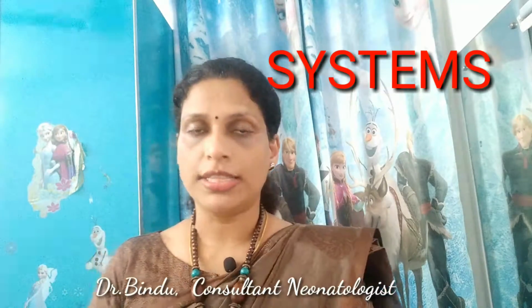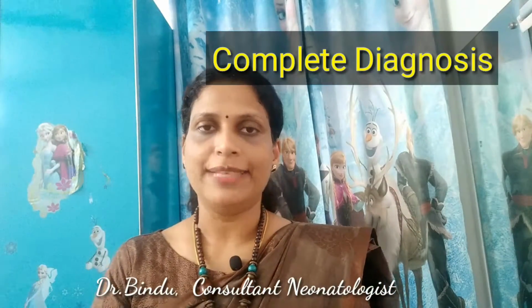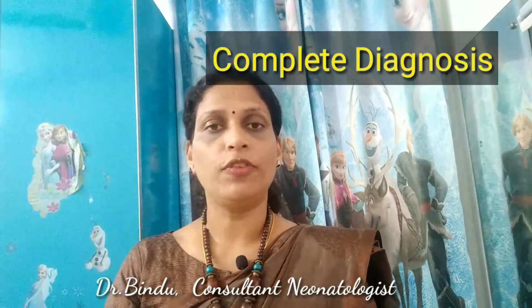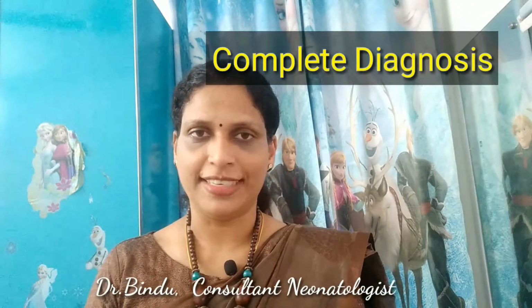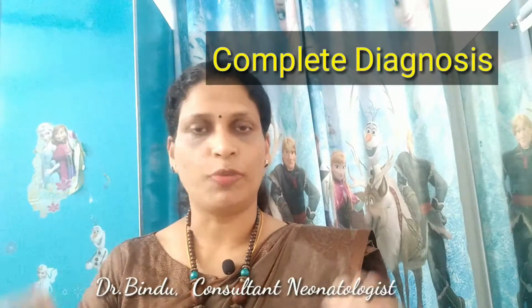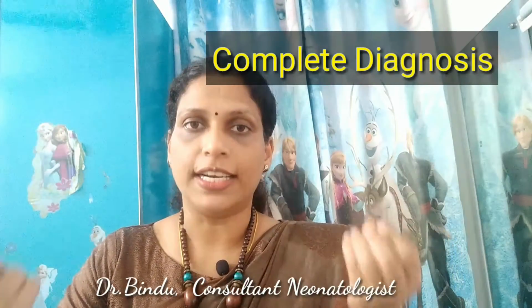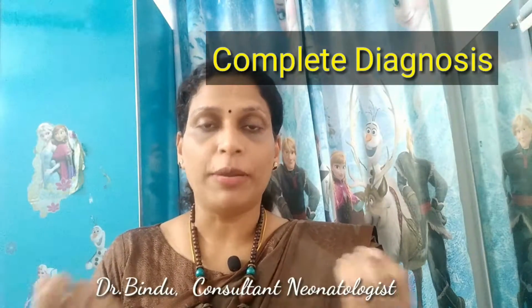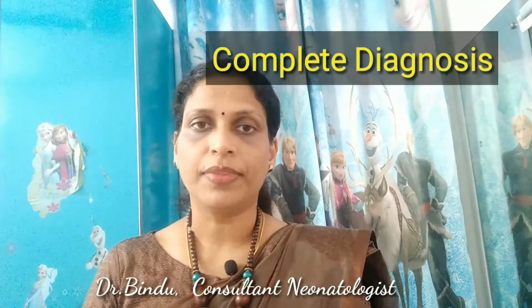After examining all these systems, you should come to your final diagnosis. Always mention a complete diagnosis. So, let it be a cardiac case presented with respiratory infection. How will you present the final diagnosis? It is an acyanotic congenital heart disease, left to right shunt. Most probably it is VSD, a large VSD with features of congestive cardiac failure without pulmonary arterial hypertension, in sinus rhythm without any features of infective endocarditis.